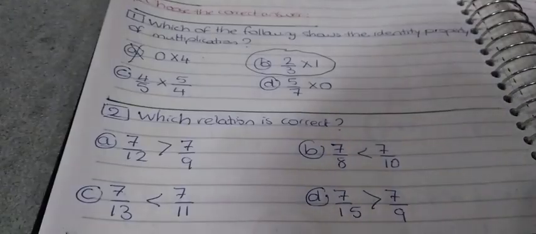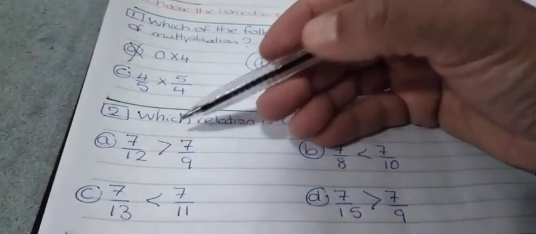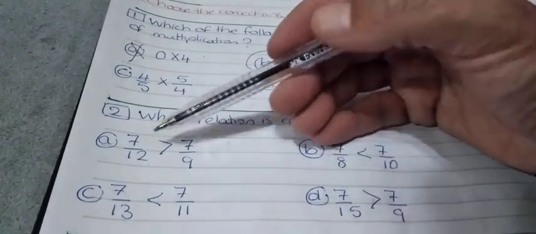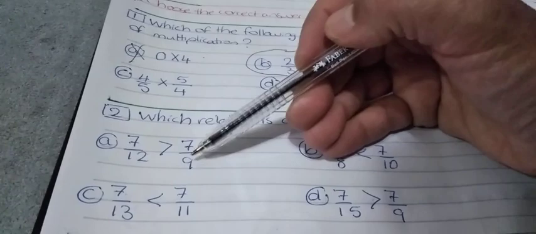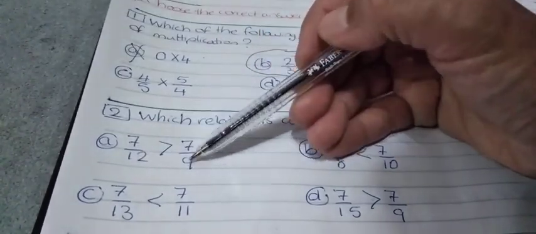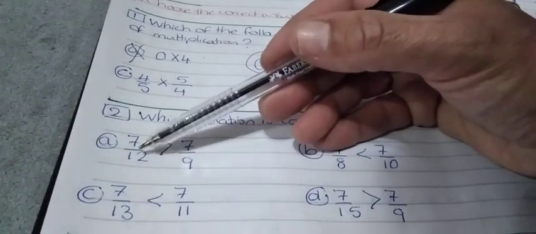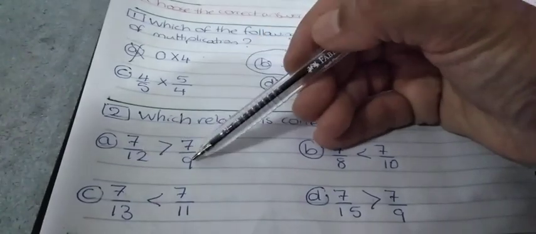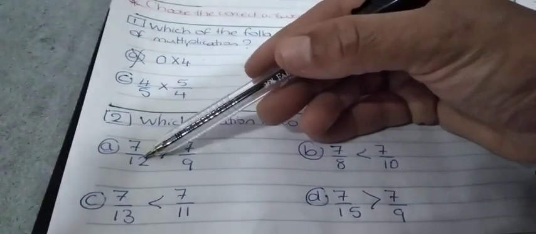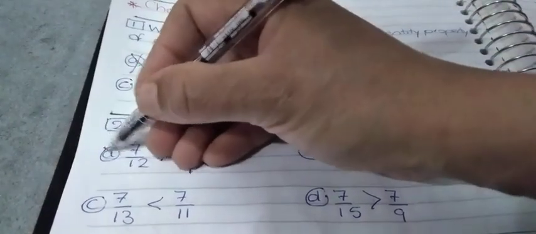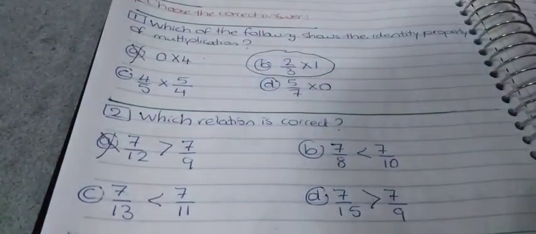Which relation is correct? 7 over 12 is more than 7 over 9. So remember my friends, here the denominator 12 is more than 9. When the denominator is greater, this means that it's a smaller fraction. If the denominator is a greater number, it means that it is a smaller number. So this one is wrong. 7 over 12 is less than 7 over 9.